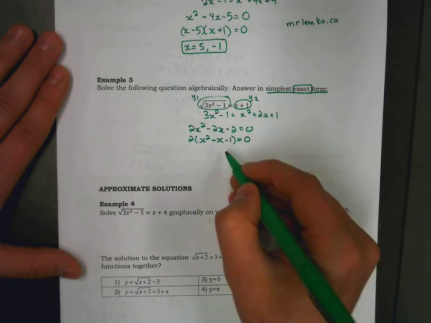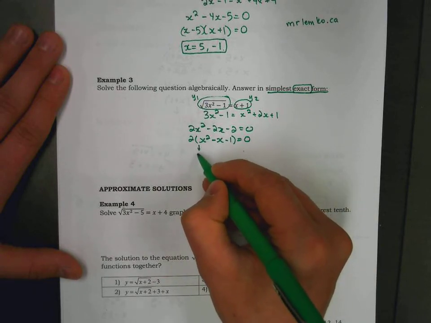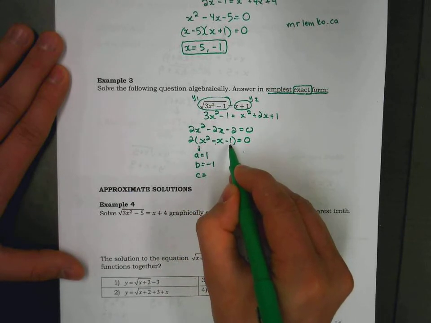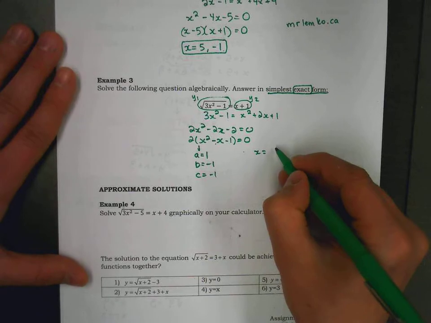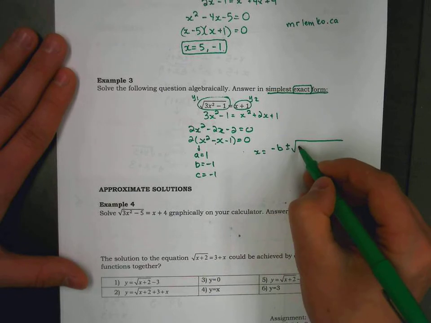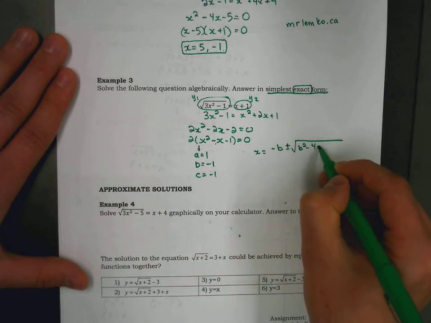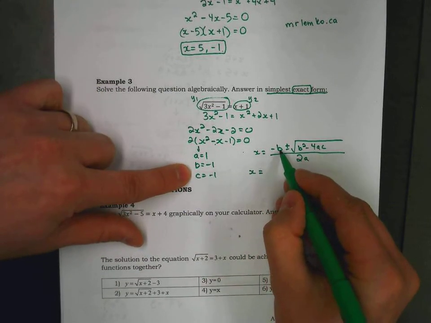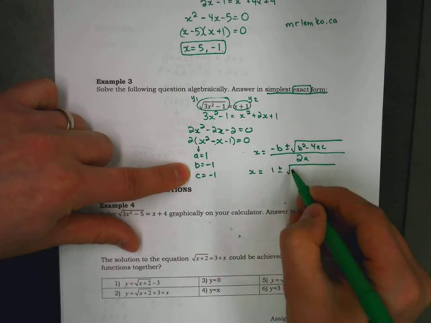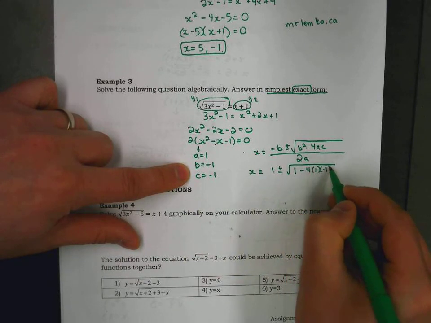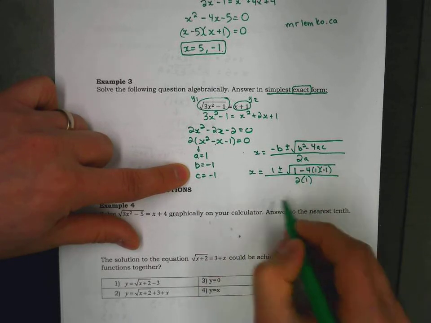So the quadratic formula says that we have an a value, a b value, and a c value that goes into a formula. So the quadratic formula is on your formula sheet in Math 30-1, but we have a negative b plus or minus a square root of b squared minus 4ac, all divided by 2a. So we plug in our negative of negative 1, and we square our b squared, negative 1 squared is a 1, minus a 4ac, all divided by 2 times a 1.